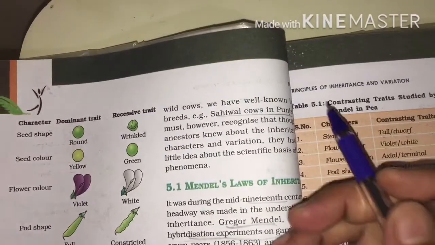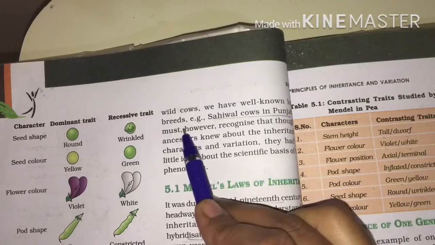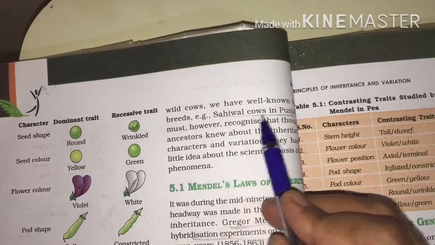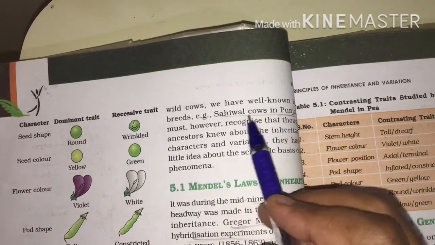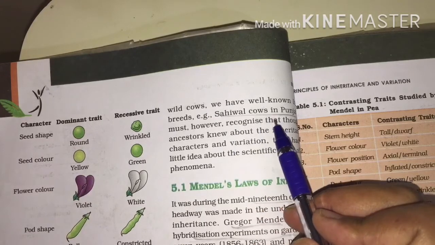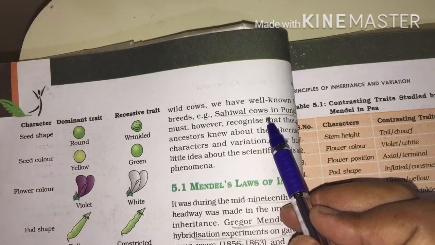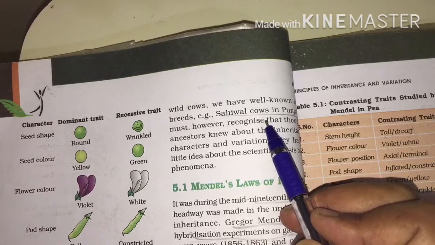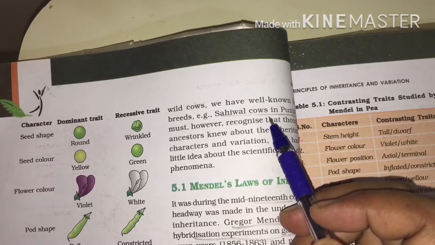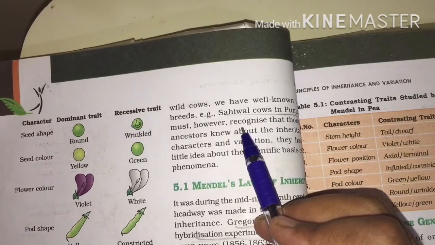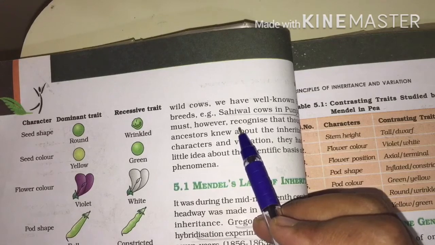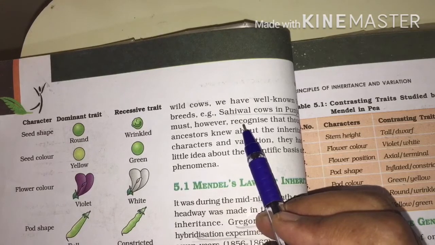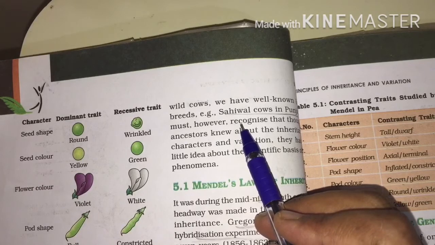As an example, through artificial selection and domestication from ancestral wild cows, we have well-known Indian breeds. Example, Sahiwal cows in Punjab, you might be knowing. If not, Jersey is the most common you might have heard, but it is not an Indian breed. It is an exotic or foreign breed.